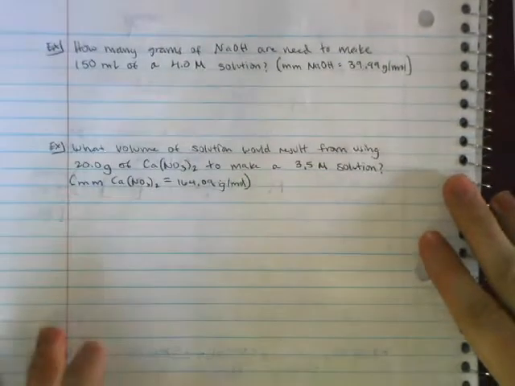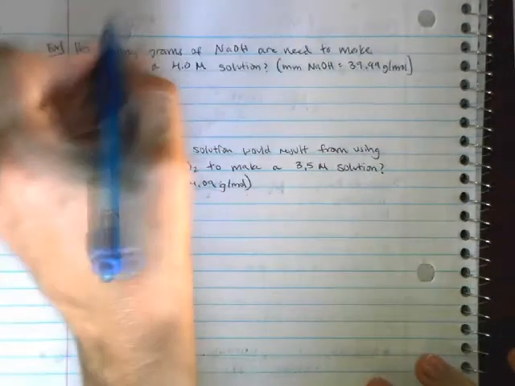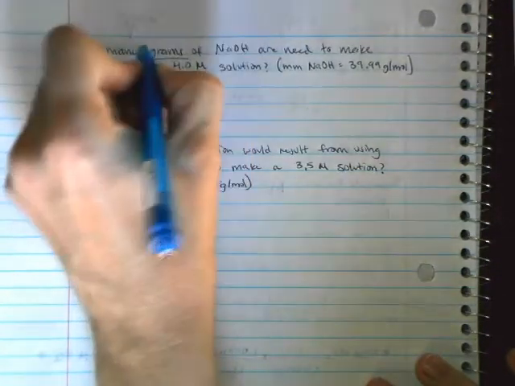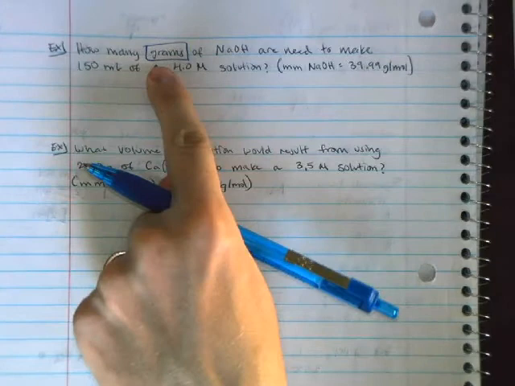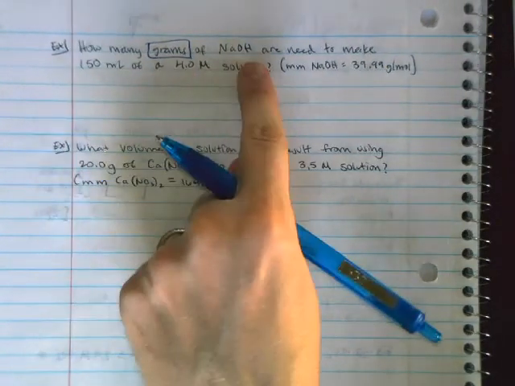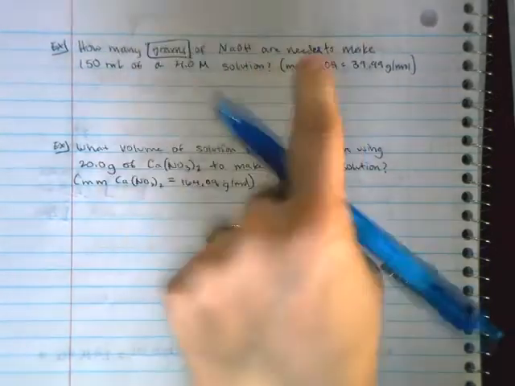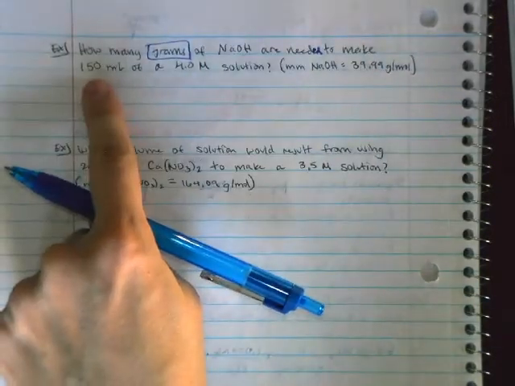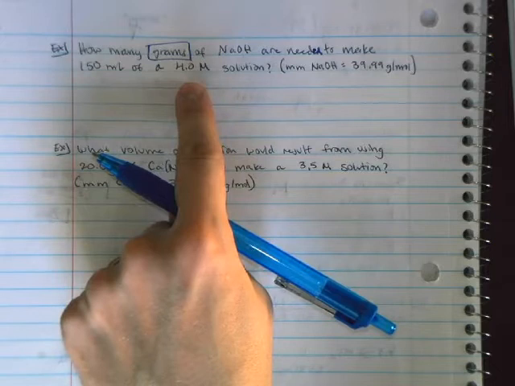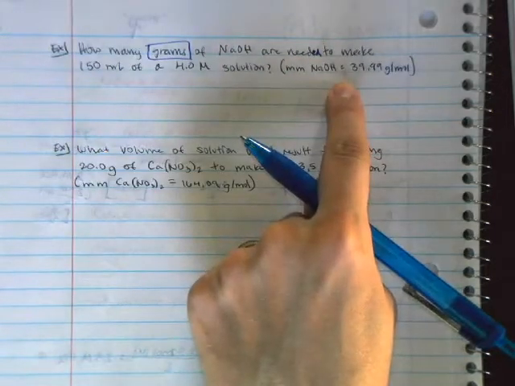Let's do a couple where we solve for something other than molarity. So in this case, we're saying how many grams. Okay, so my final unit should just be grams. I need to get rid of everything else. How many grams of sodium hydroxide are needed to make 150 milliliters of a 4.0 molar solution? Okay, and here's your molar mass right here.